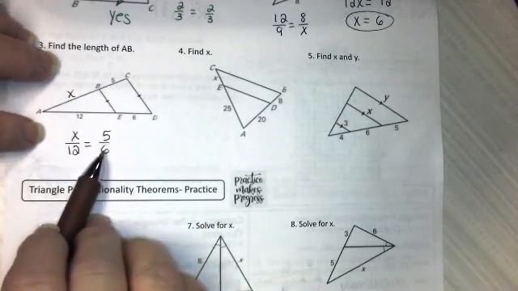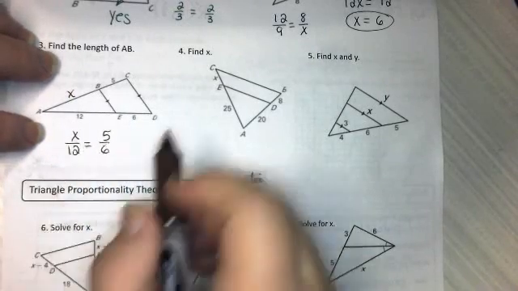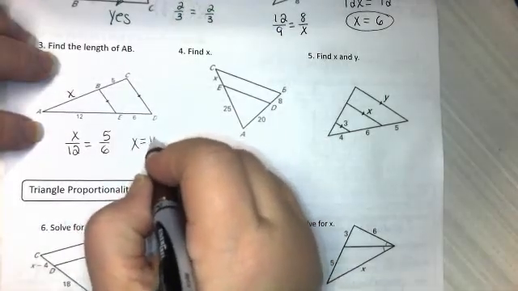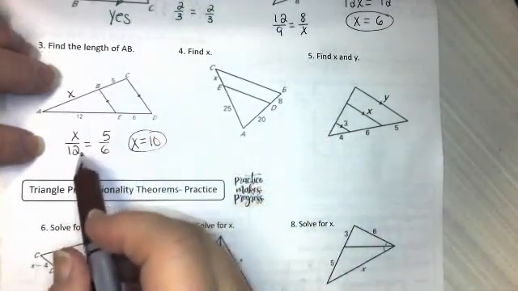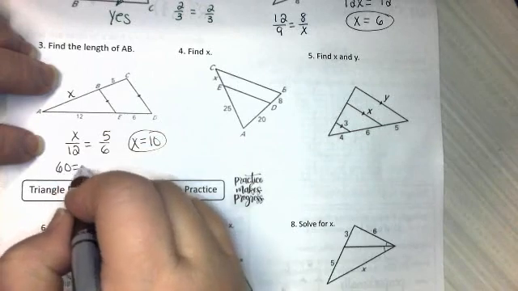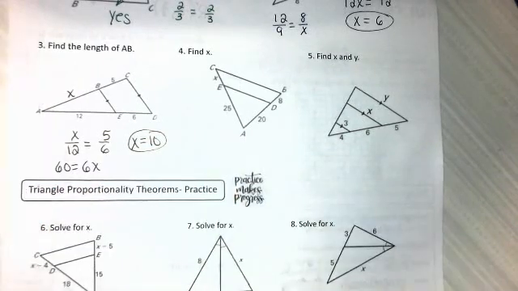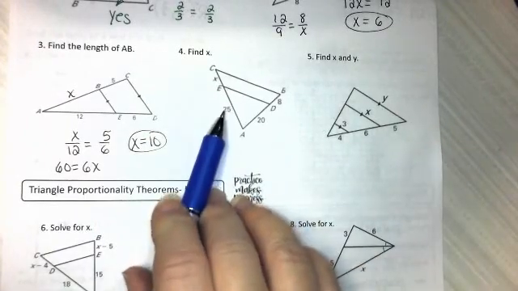And then a lot of you are going to notice, hey, 6 times 2 is 12. I bet x is 10. It is. And if we had done cross products, we would get 60 equals 6x. And of course, x is 10. So that works. Same thing for number 4.